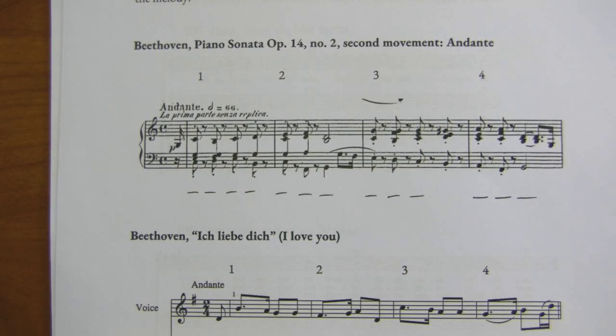Okay, let's hear this. This is the second movement. Okay, so that's as much as we have. Let's hear it again, and then we'll talk about how the chords are working.